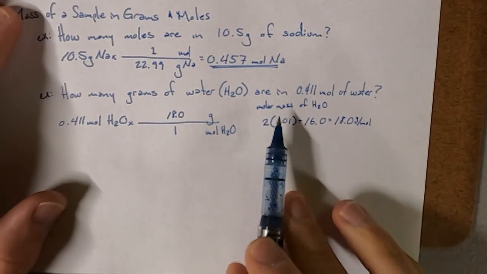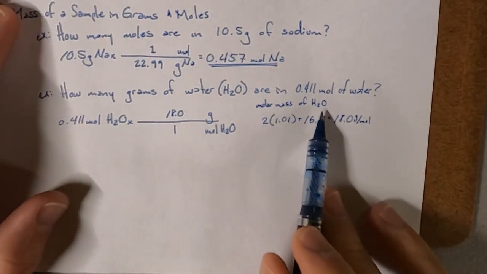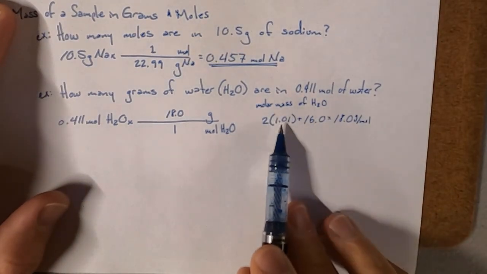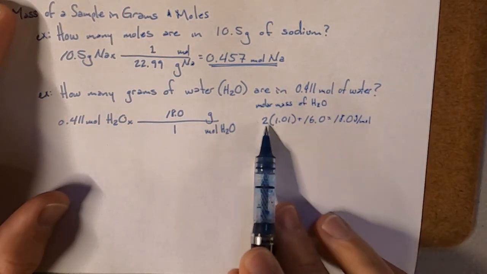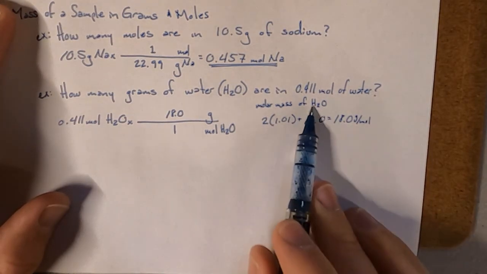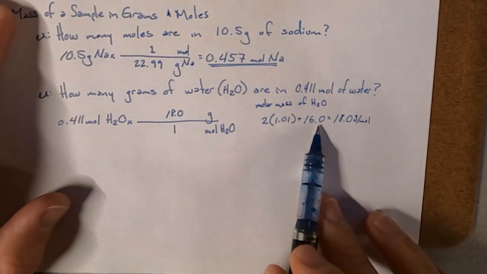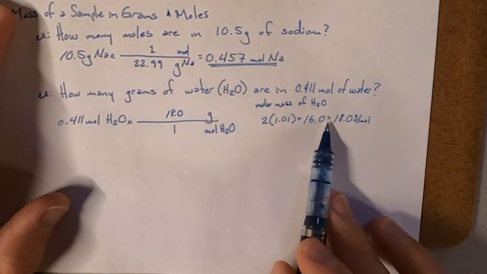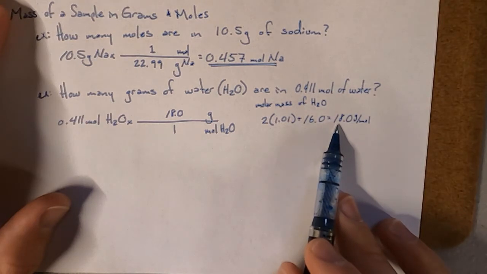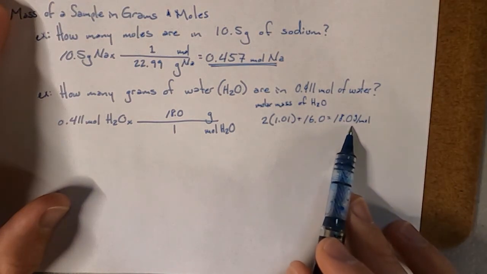So I showed my work for how to calculate the molar mass of H2O. The 2 and the 1.01 would be the 2 atoms of hydrogen, plus the 16.0 is the atomic mass of oxygen, with a sum of 18.0 grams per mole.